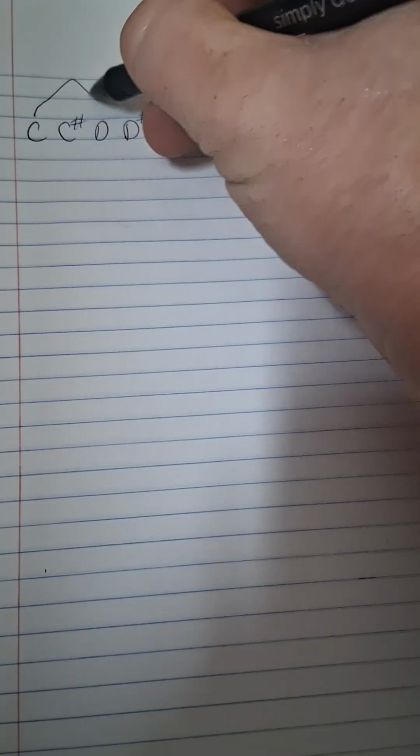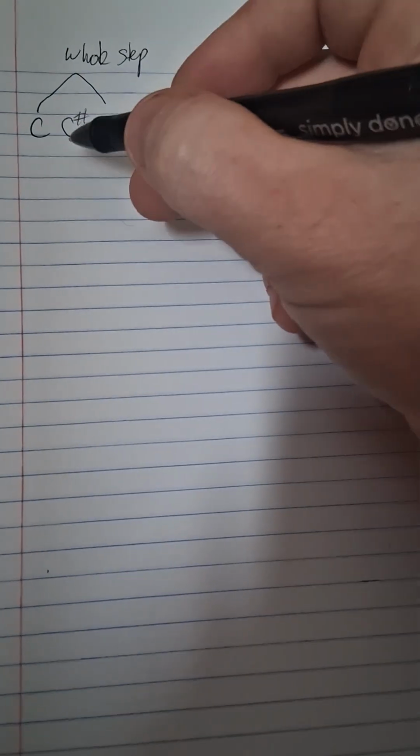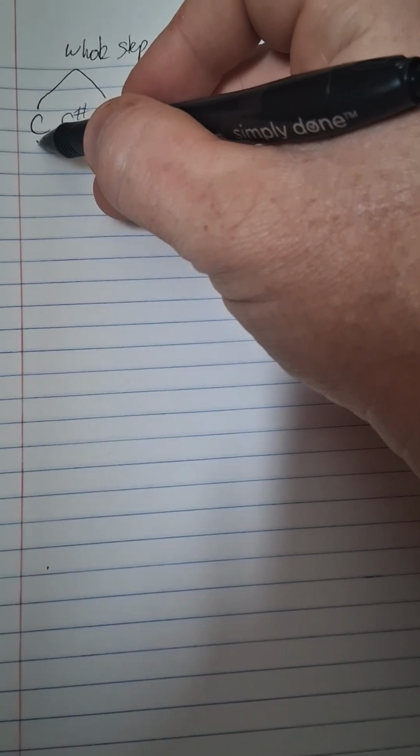And notice that between E and F and B and C, there's no accidental, which represents the area on the keyboard that doesn't have a black key. It's the same thing on paper. All right, so there's that. And the space from one natural note to another is a whole step. And the space from a natural note to an accidental is a half step.